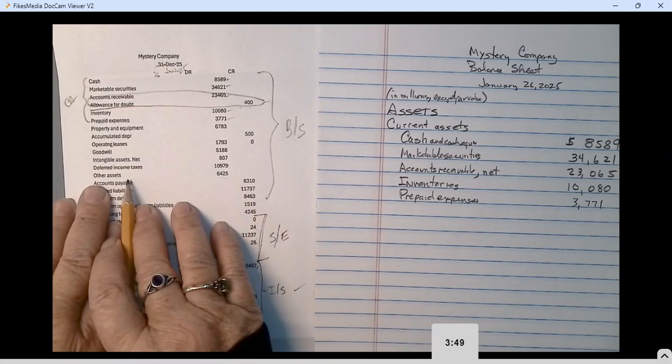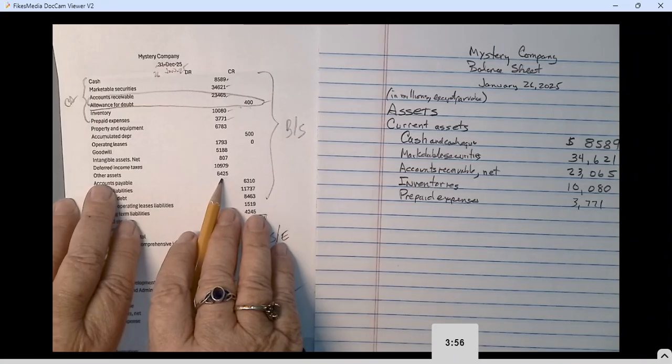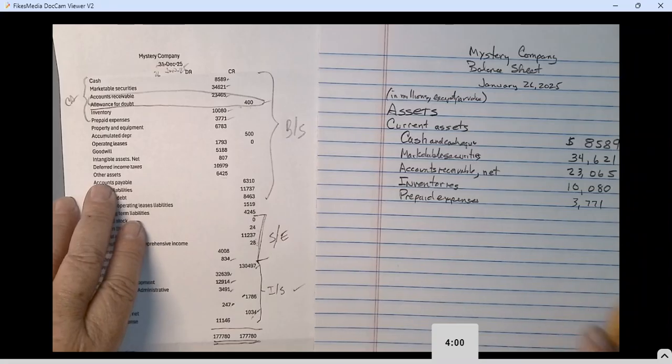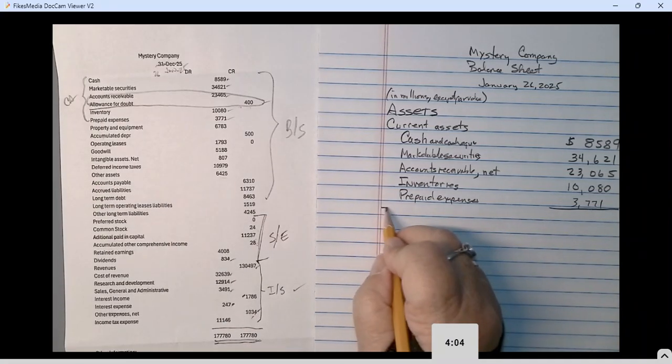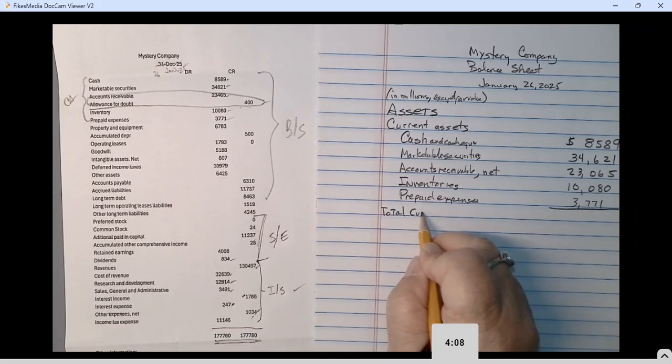Okay. Looking down here at other assets, and I referred to some kind of a memo that all other assets are held long term. So they gave me some kind of information on that. So here I'm going to subtotal my total current assets.